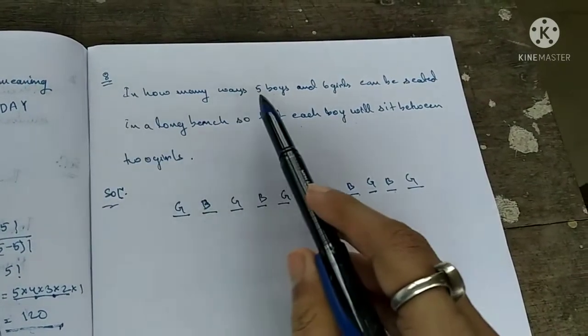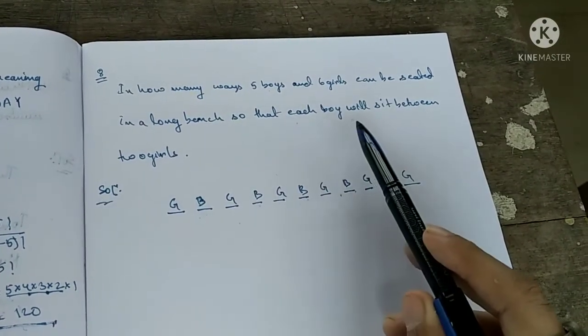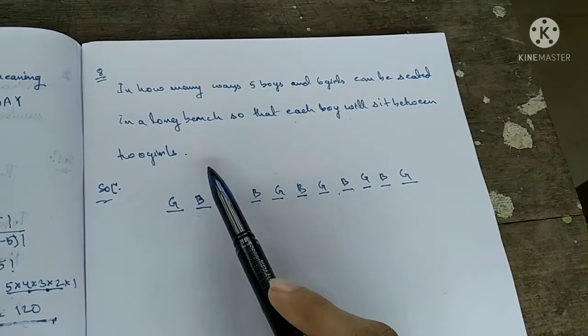Okay, so how many ways can 5 boys and 6 girls be seated in a long bench, so that each boy will sit between 2 girls.